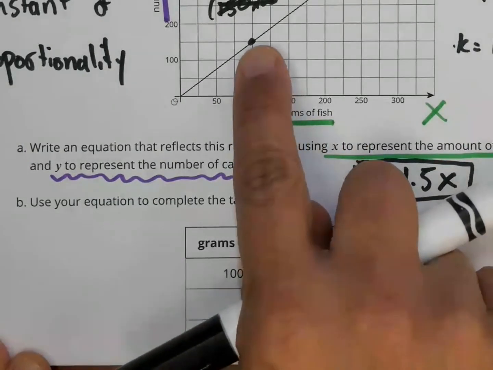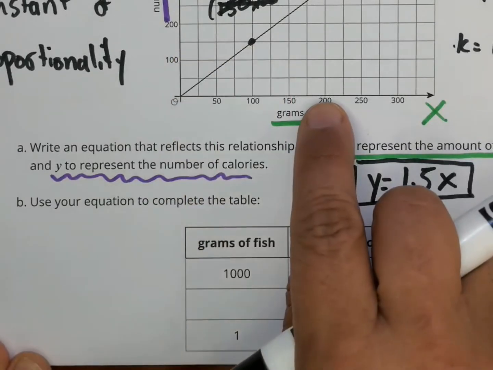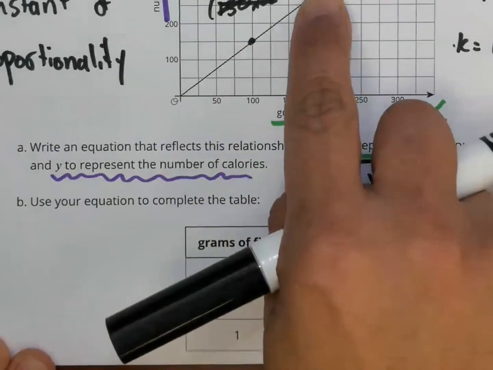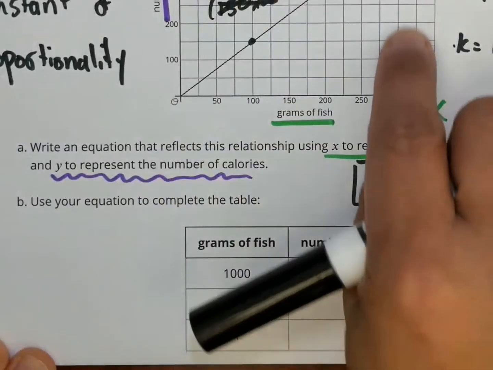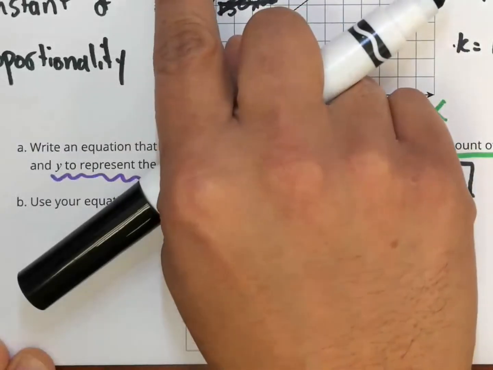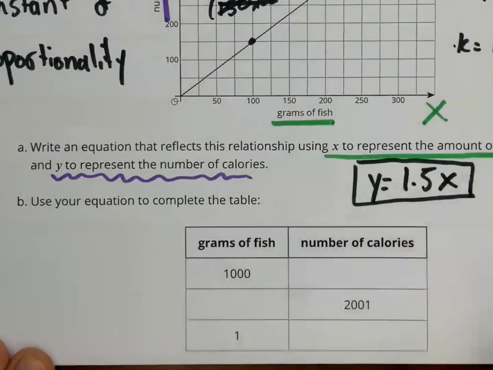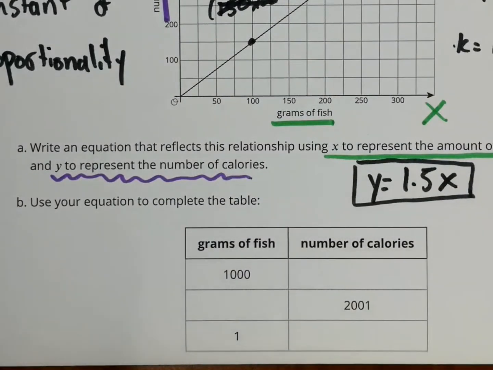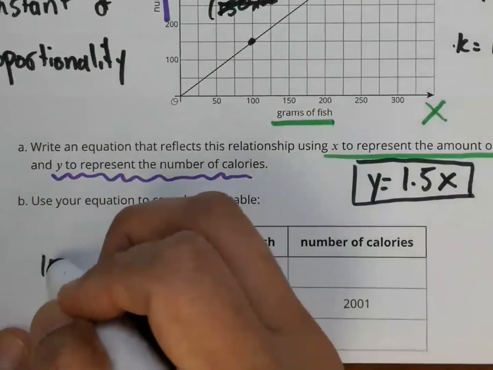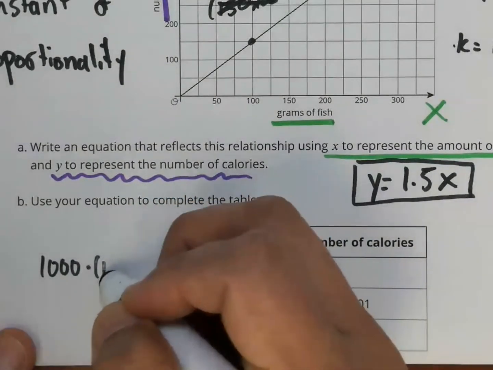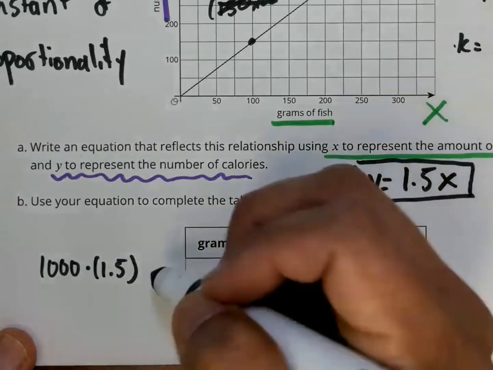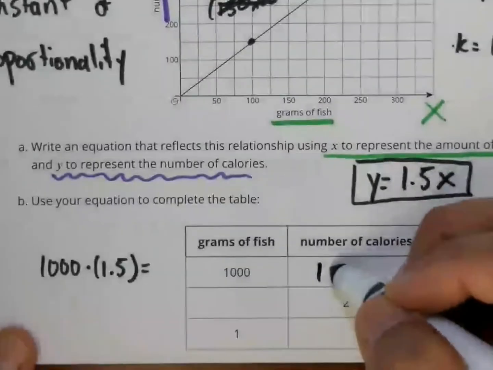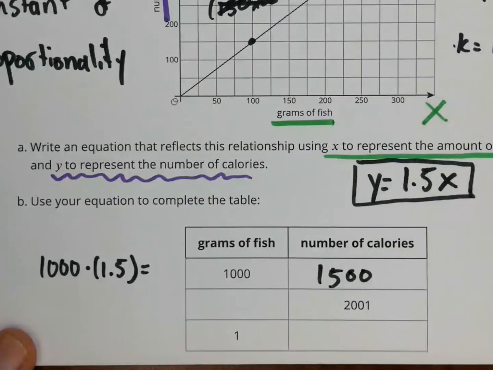100 times 1.5 is 150. 200 times 1.5 is 300. 300 times 1.5 is 450. That's what this equation says. That's what I'm going to do to fill in the table. So right here, for this one, I'm just going to write it out here, 1,000 times 1.5, 1,500.